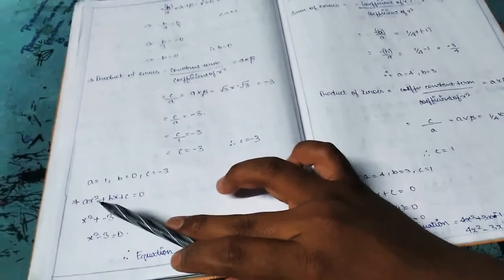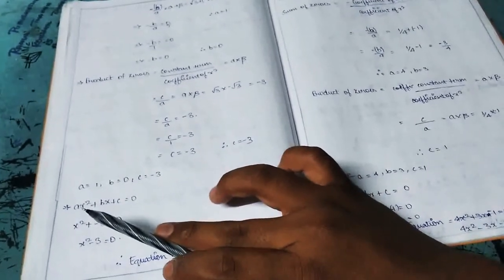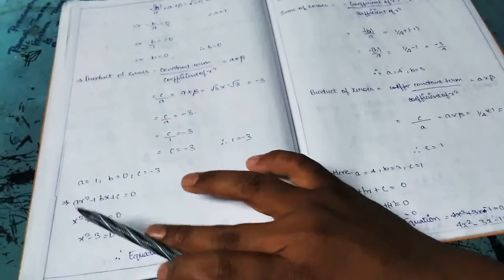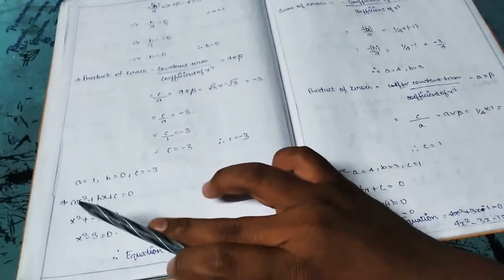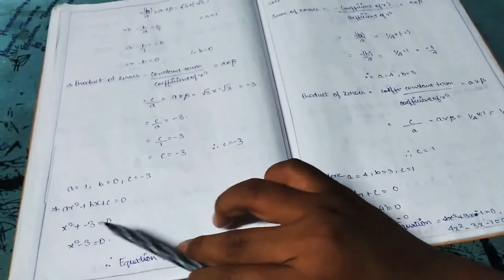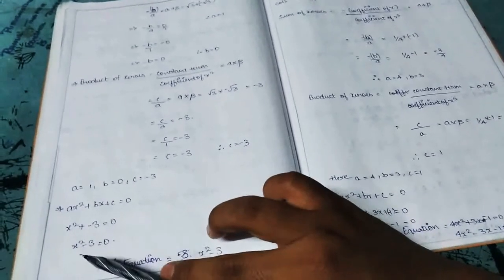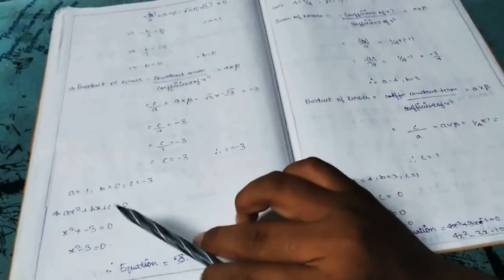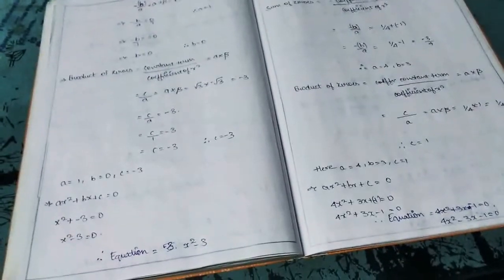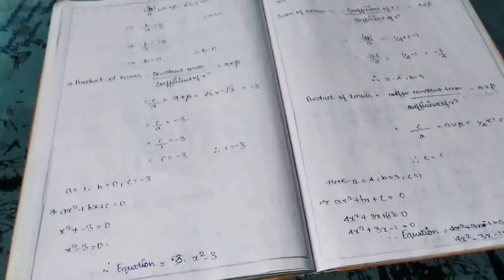So if we substitute in the general form, that is ax square plus bx plus c is equal to 0, this is the general form of a quadratic polynomial as we know. So if we substitute in this, we get x square plus of -3 is equal to 0. So we get x square minus 3 is equal to 0. So we got the equation, that is x square minus 3. So we also discussed the second bit.